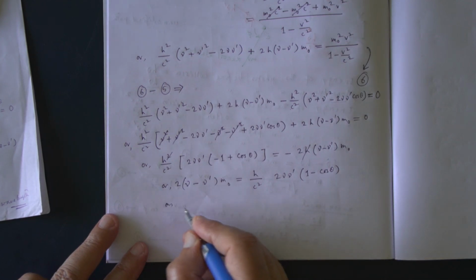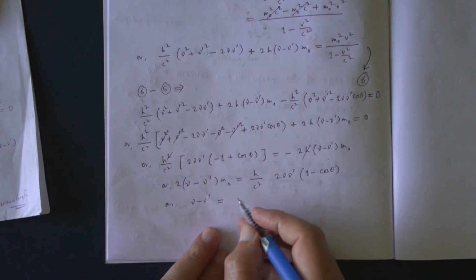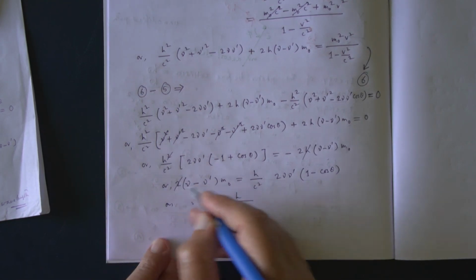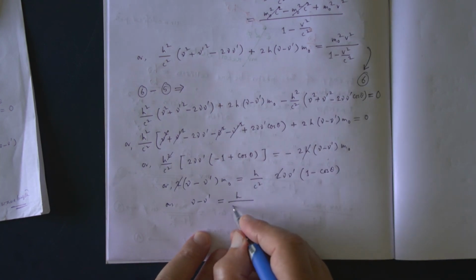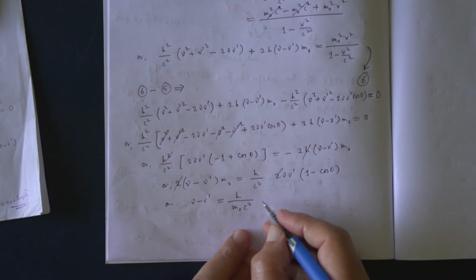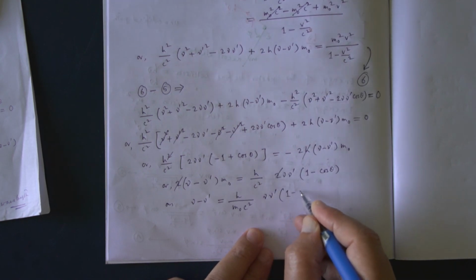Or ν − ν' is equal to, h/2 cancels, h/(m₀c²) ν'(1 − cos θ).